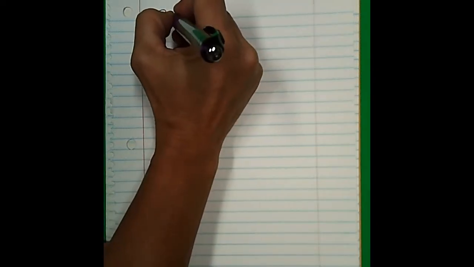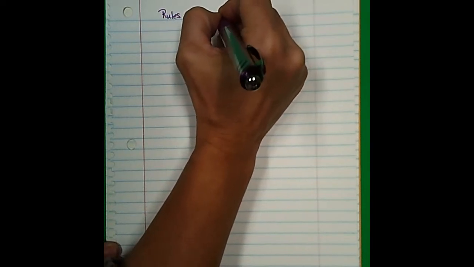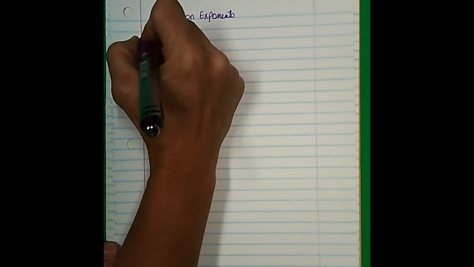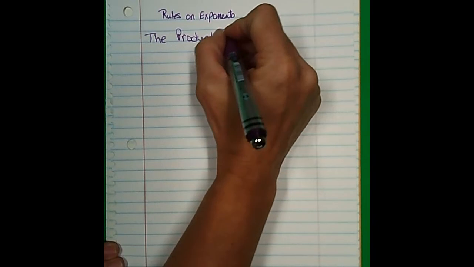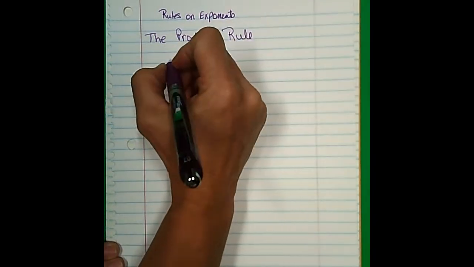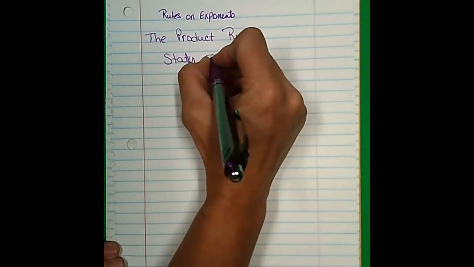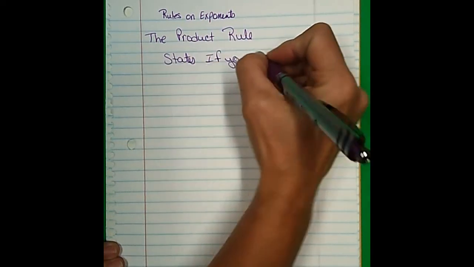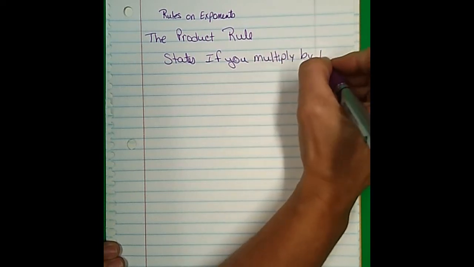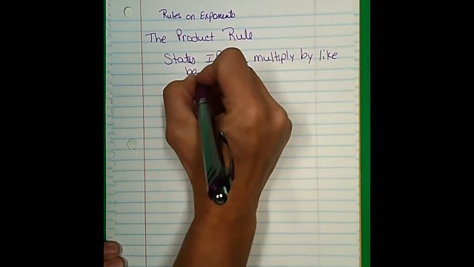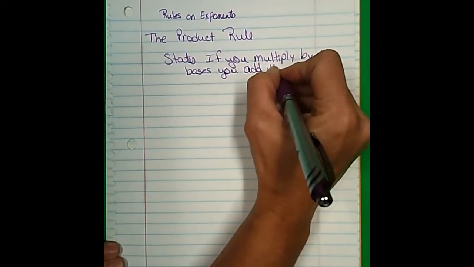Rules on exponents. The product rule. The product rule states, if you multiply by like bases, you add the powers.